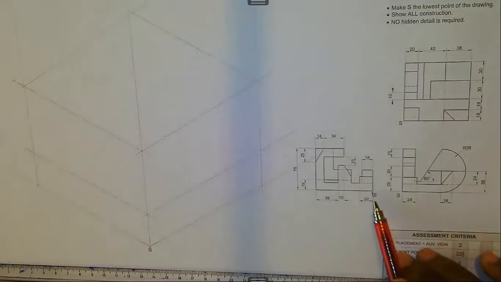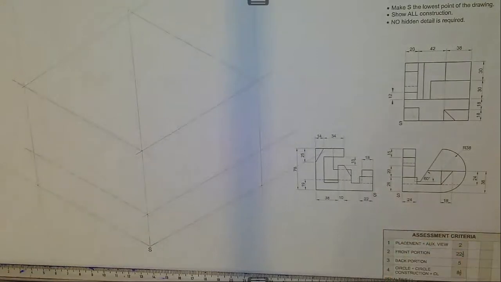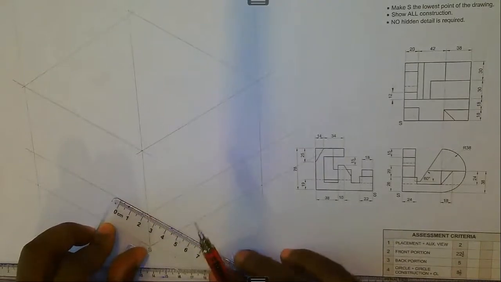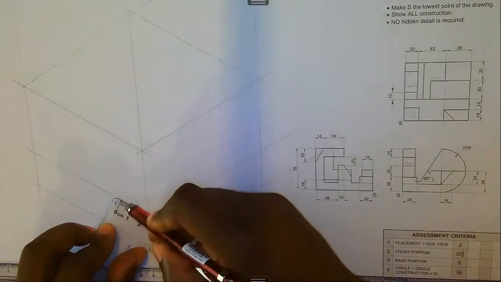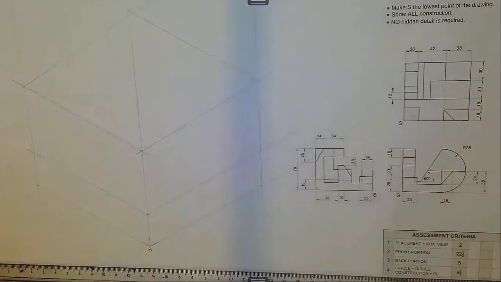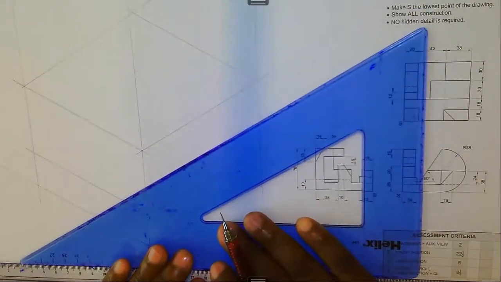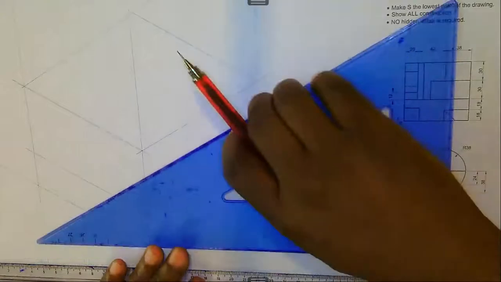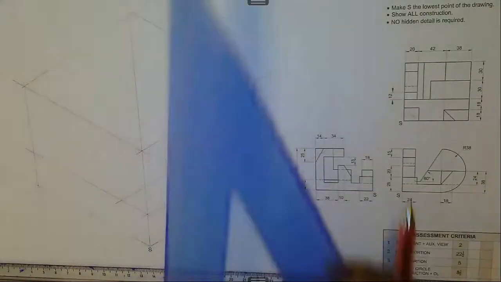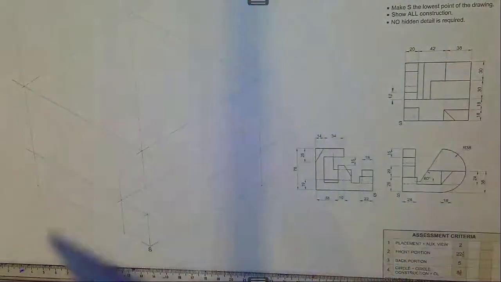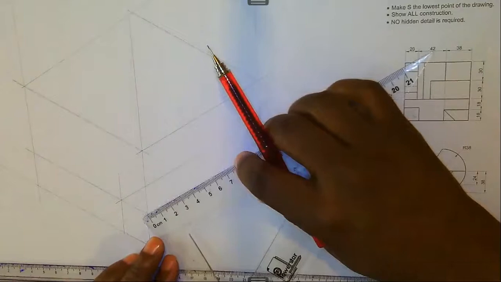Then with that 26, from here to there, that's 22. Remember, at each and every point that you have created, there should be 3 lines, one vertical, one to the left, and one to the right. Right, from here to there, that's 24. So we measure 24.